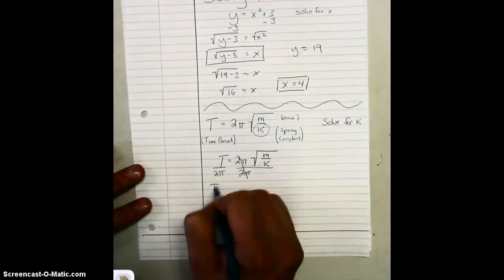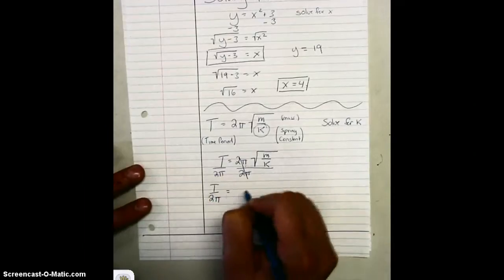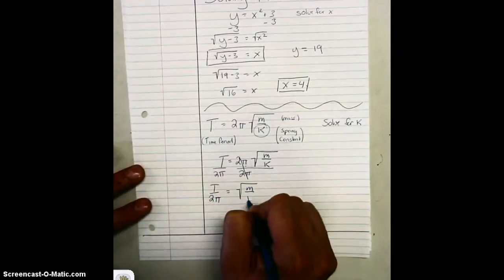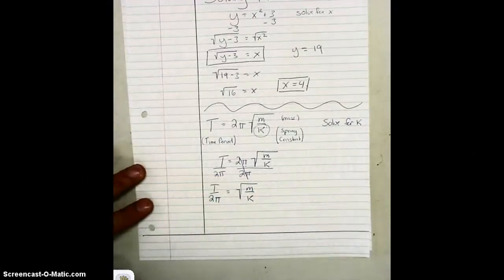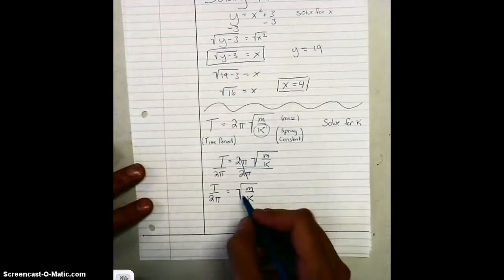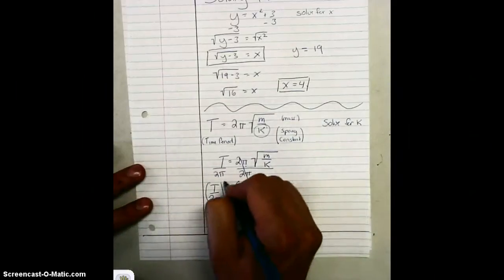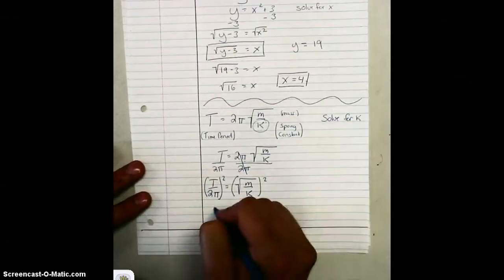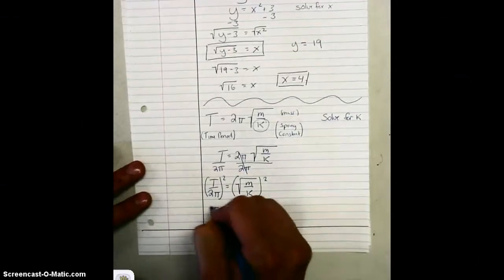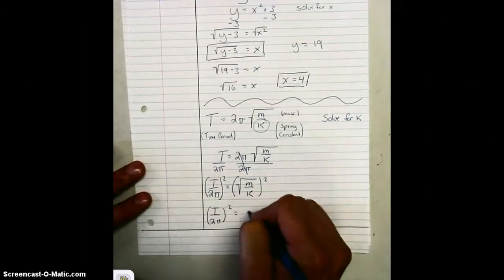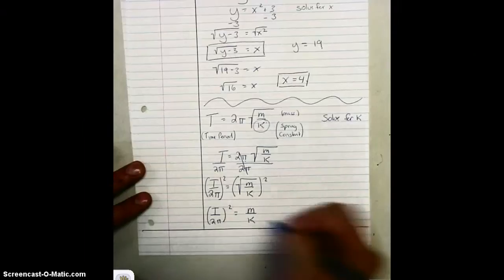Now we get T over 2 pi equals the square root of m over k. Next, let's get rid of that square root. In order to get rid of a square root, we have to square both sides. So now we have T over 2 pi squared equals m over k.